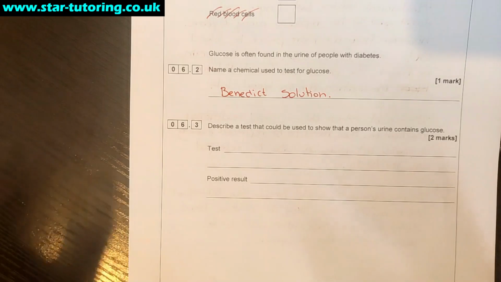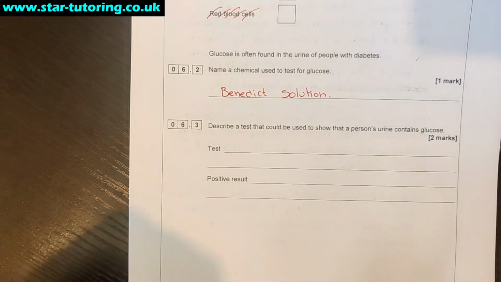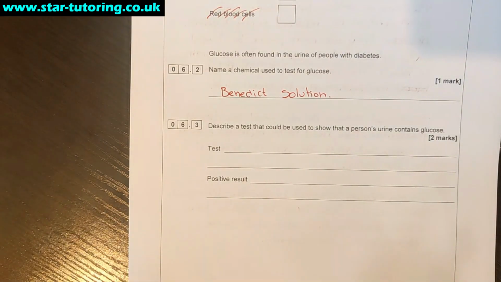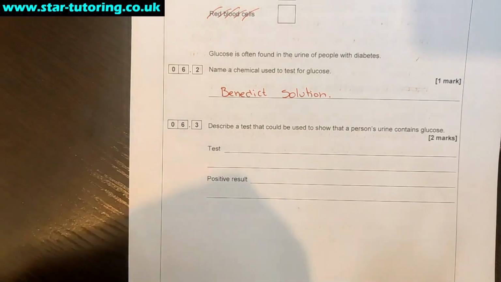So it's going to go from a blue solution to a brick red or kind of orangey, depending on what amount of glucose you have in your blood. The higher the amount, the more red it's going to look, okay? So that's going to be your test. Your test will be to add Benedict solution to the urine, and then you heat it up, and if it's a positive result, you're going to get a color change from blue to brick red.